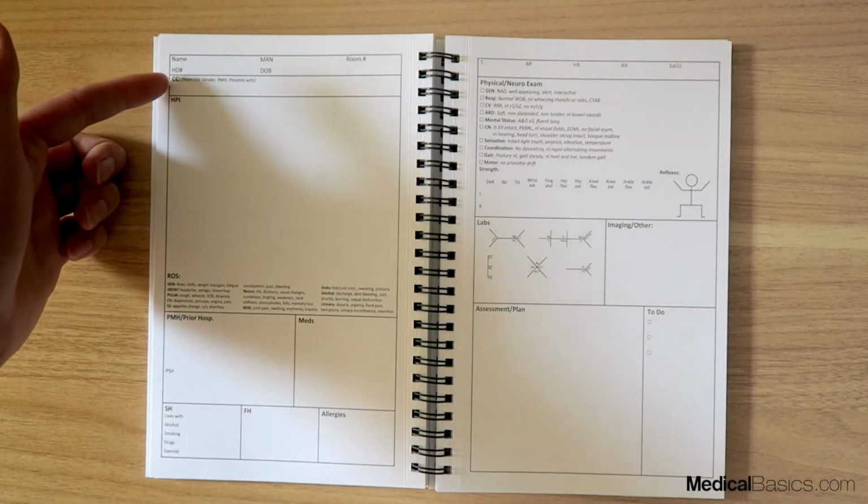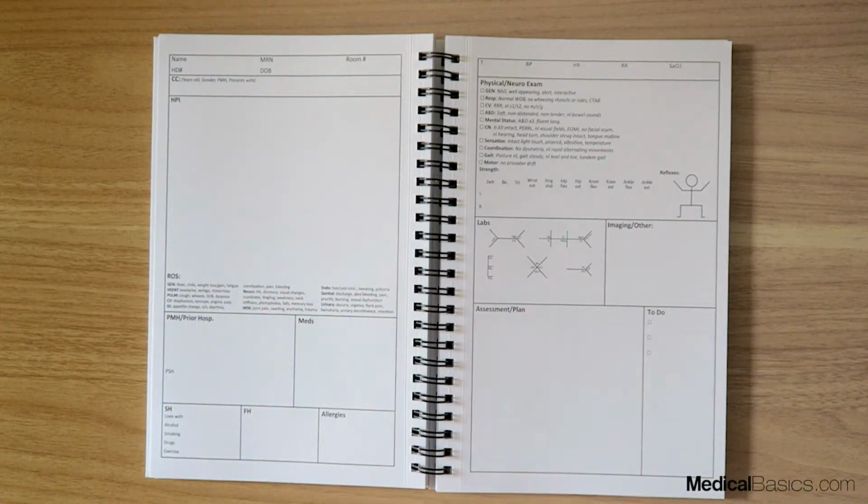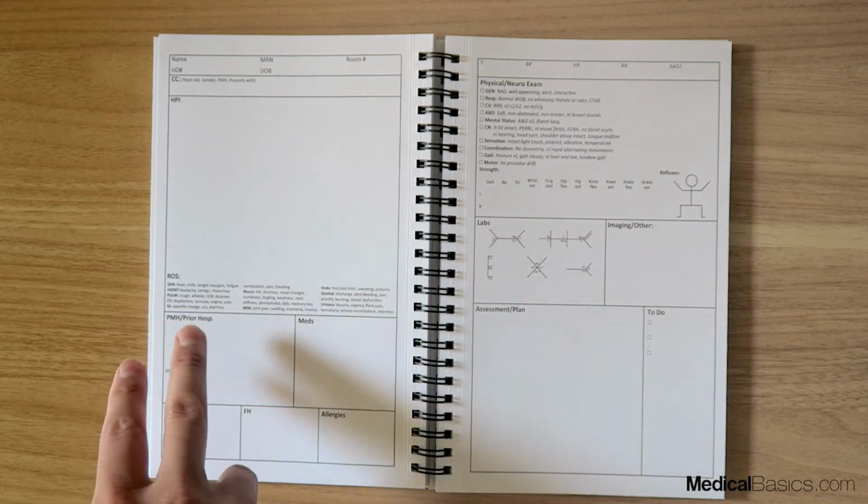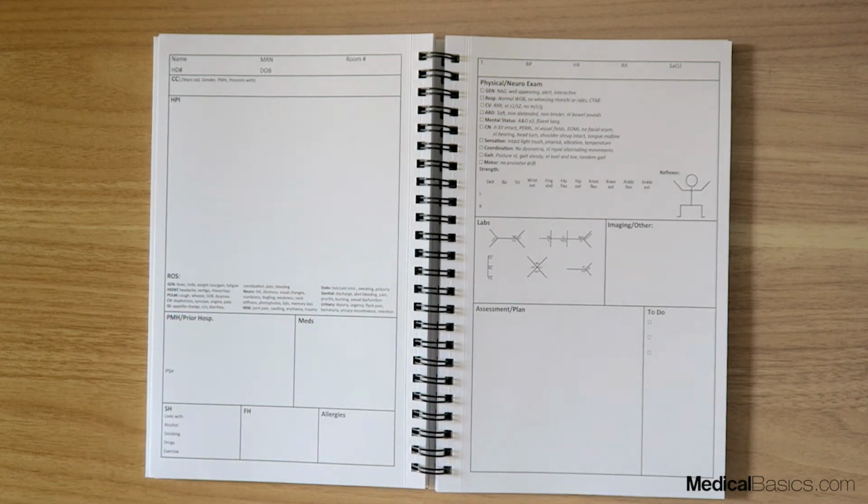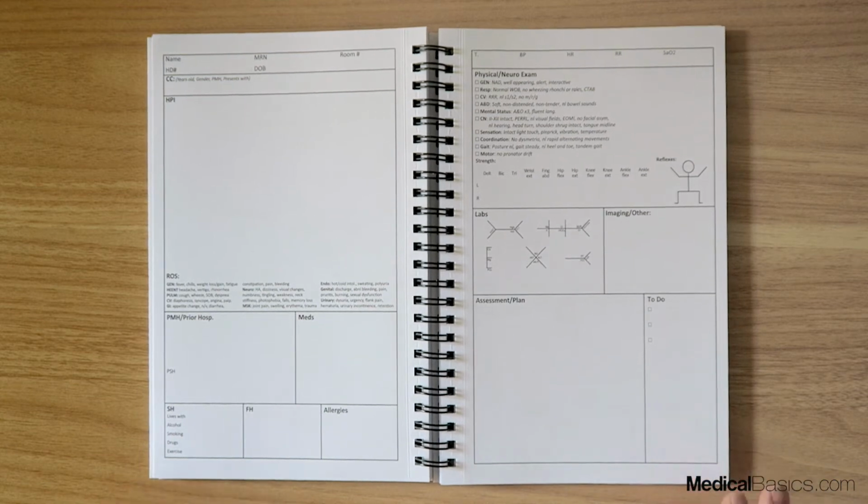So just like before, you're going to have all these different features: your name, your achievement plate, HPI. The review of systems is going to be a little bit more tailored towards neurology. Past medical history and meds, social history, family history, allergies are going to be fairly standard across the board, because no matter what specialty you're in, you're still going to want to know information like that.